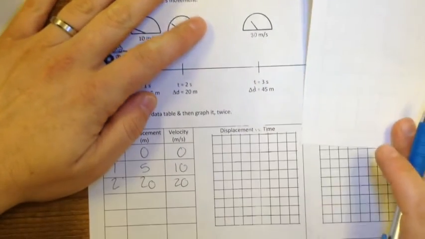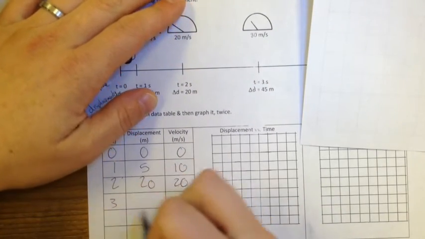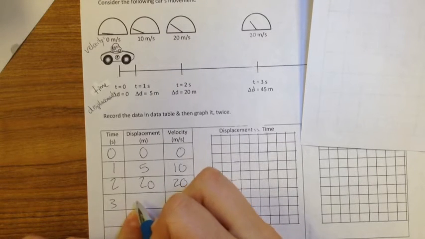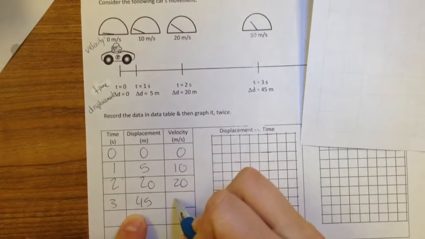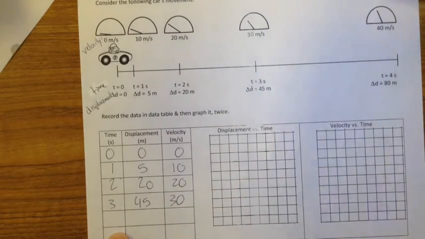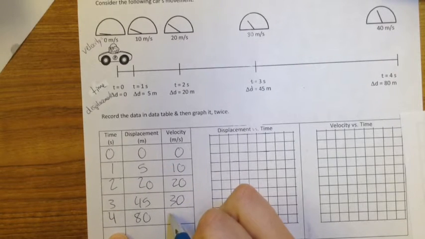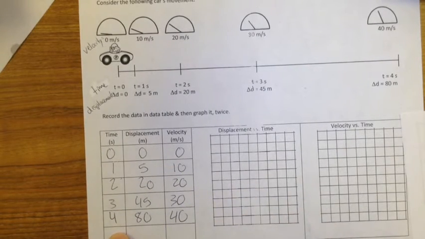At time 3 seconds, displacement is 45, velocity is 30. And in the last second, displacement's 80, velocity is 40.